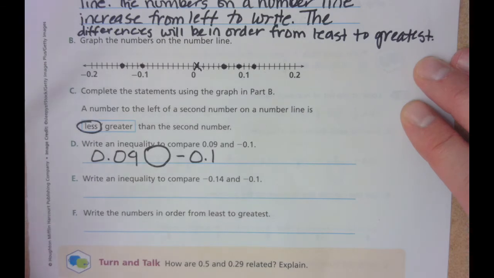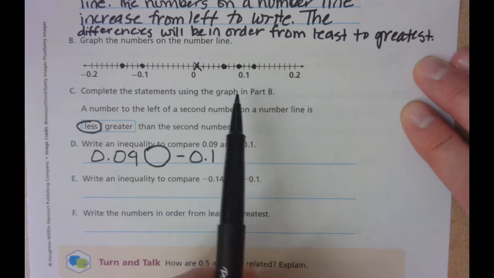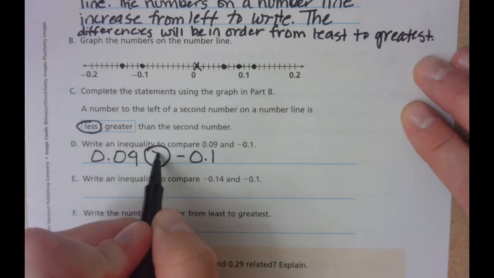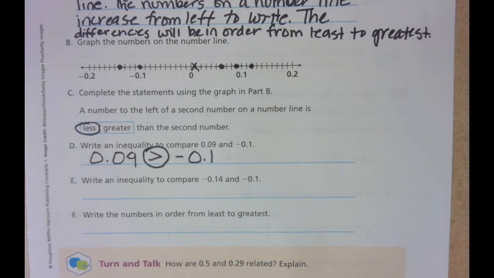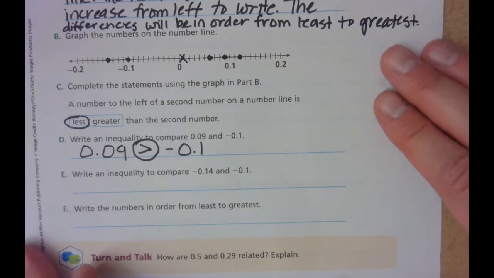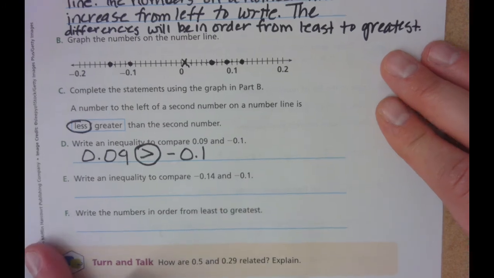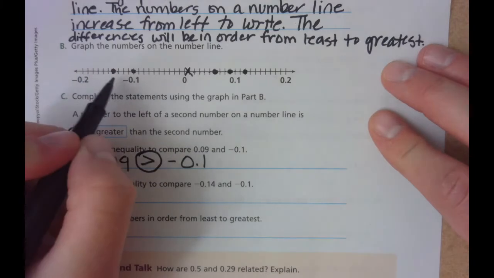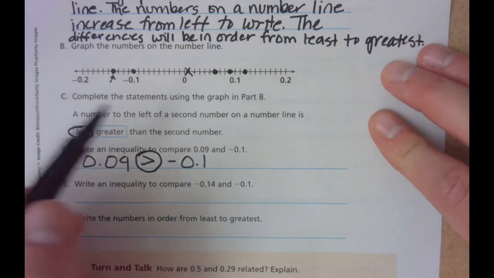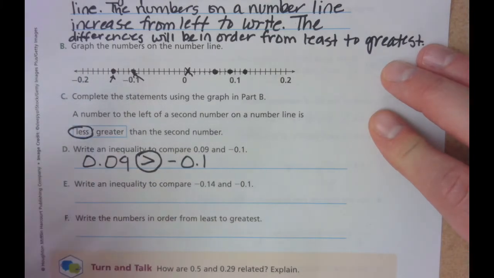Which one has the greater value? I'm going to go with the 9 hundredths. And then for question E, it says write an inequality to compare negative 14 hundredths and negative 1/10. Here's negative 14 hundredths. Here's negative 1/10.